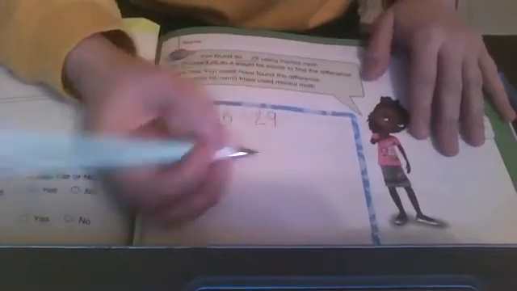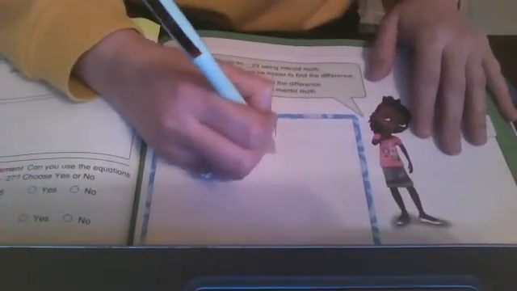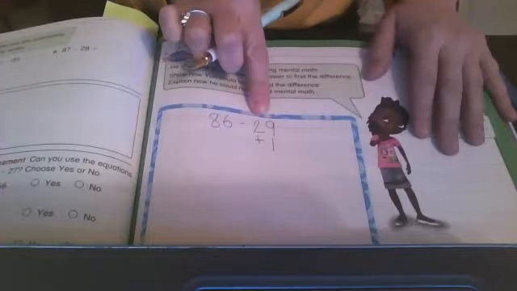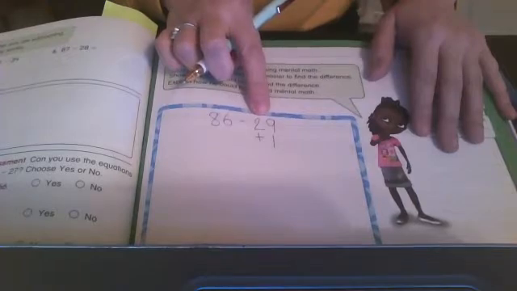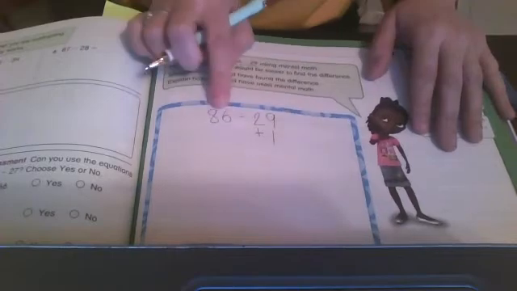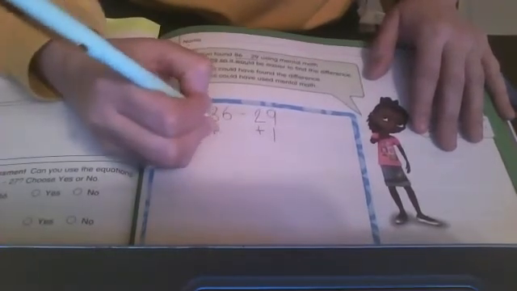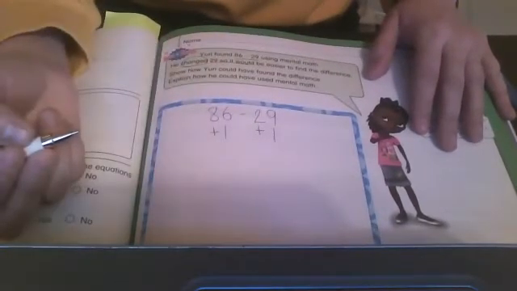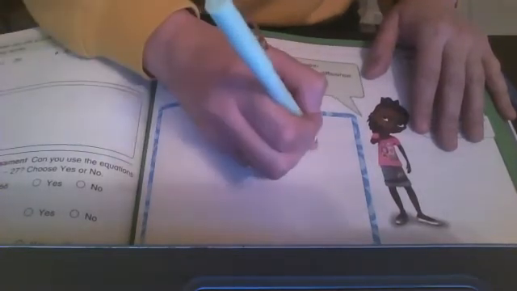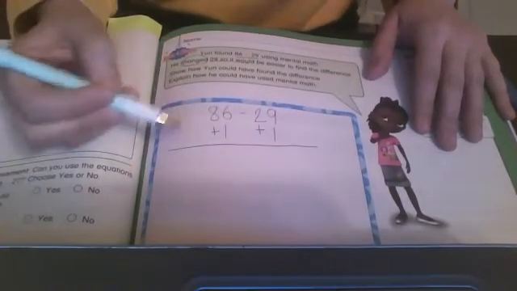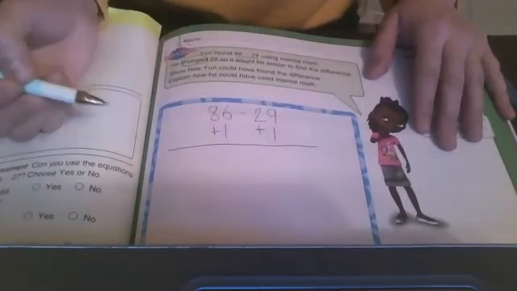So for this strategy, I'm going to add 1 to 29. And whatever I do to one of those numbers to make it a 10, I have to also do to the other number. So I'm adding 1 to 29. So I'm going to come over here to my 86 and I'm going to add plus 1 to that one as well. Okay, now once I have my problem set up, then I'm going to put that big line underneath, right? Guys, remember this from compensating when we were adding? Big line goes right underneath.